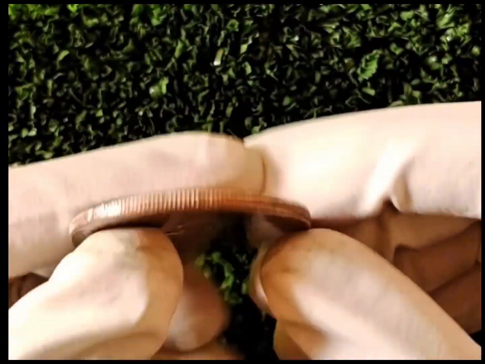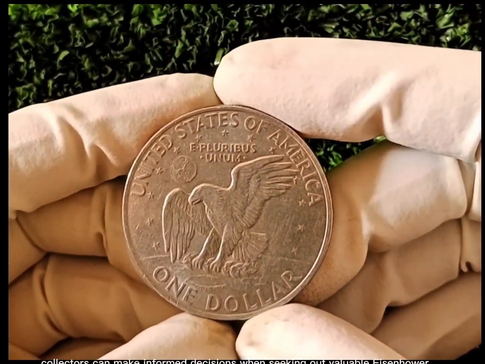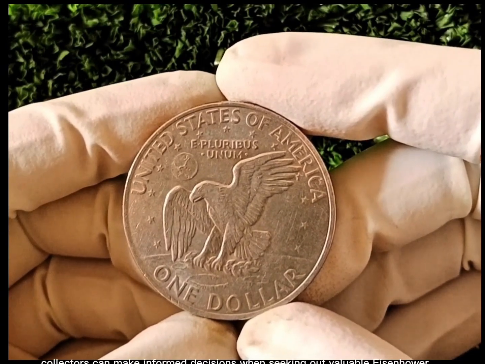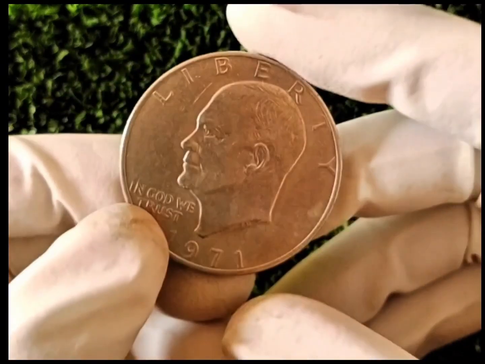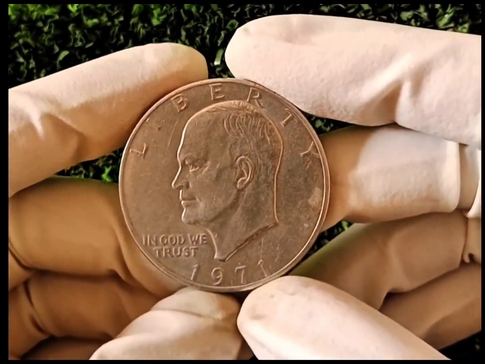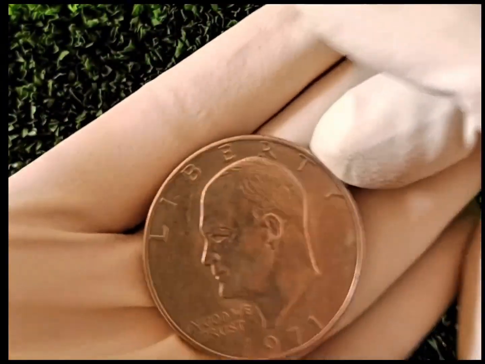By understanding the key details, historical significance, and minting errors, collectors can make informed decisions when seeking out valuable Eisenhower dollars. If you happen to come across one, be sure to verify its authenticity, check for possible errors, and consider having it graded to maximize its value.